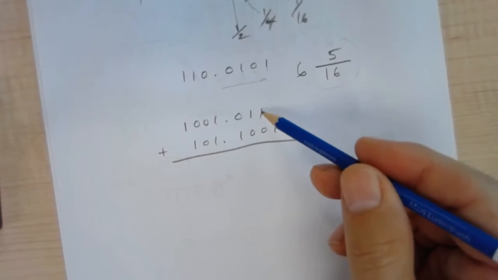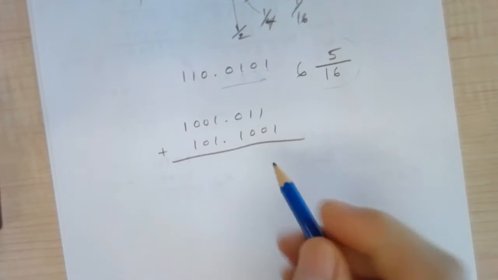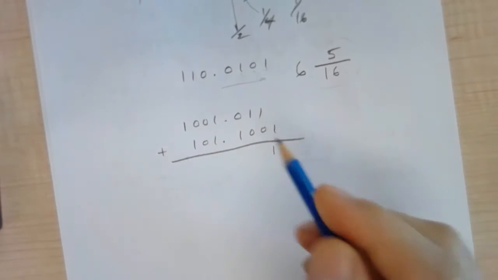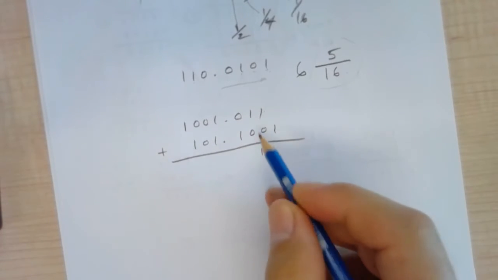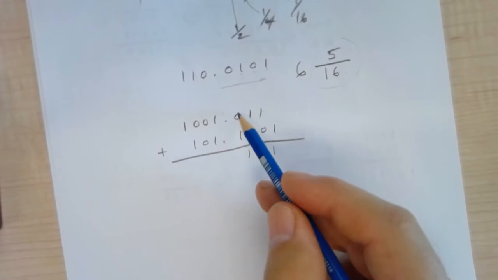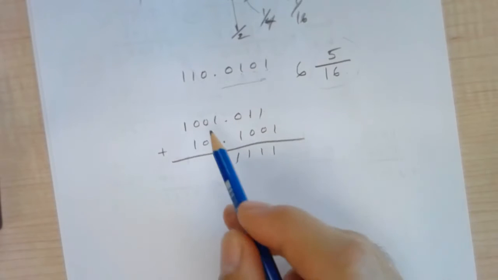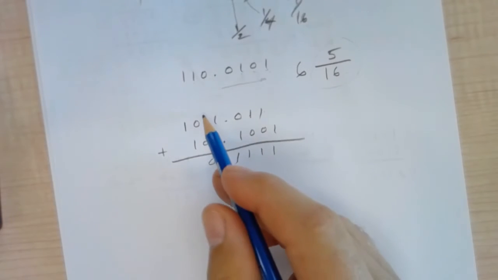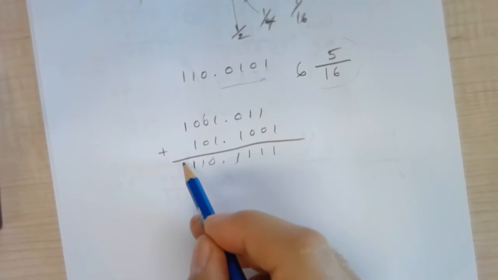That number. What we have here is no 16ths and 1/16 makes 1/16. 1/8 and no eighths makes 1/8. 1/4 and no quarters makes 1/4. No halves and 1/2 makes 1/2. Here 1 and 1 makes 2, carry. 0 and 1 makes 1.